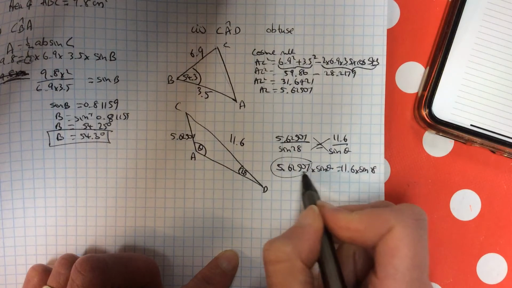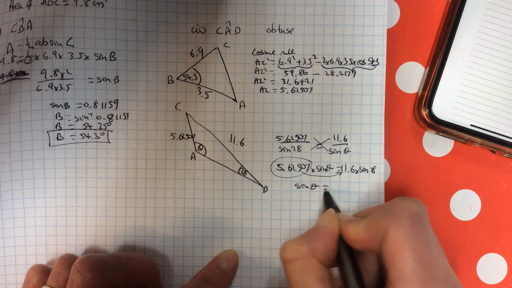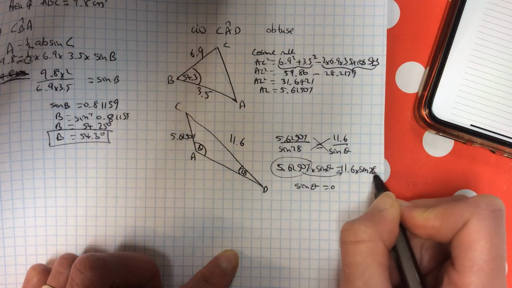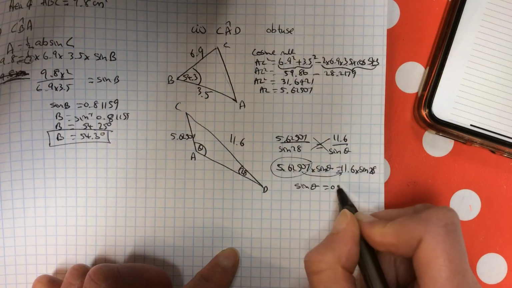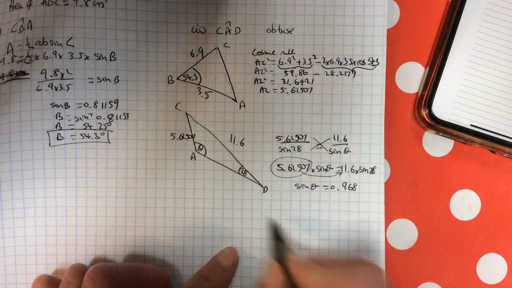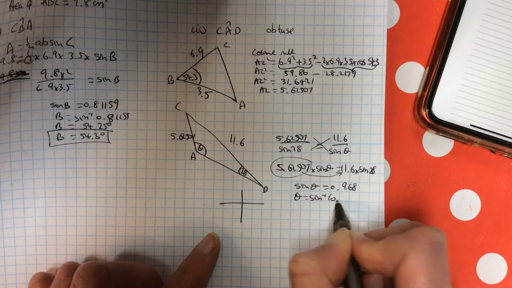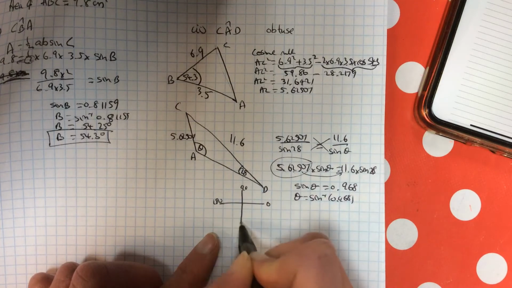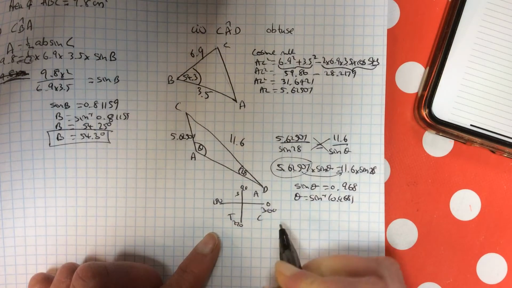I'm going to bring this over to our side so it becomes a divide, and just popping it into the calculator: 11.6 times sine 28, press the equal sign after you do that, divide it by 5.62507, should give you 0.968. You go inverse sine, and you can see me starting to do the CAST diagram here, because you were told that the angle was obtuse.